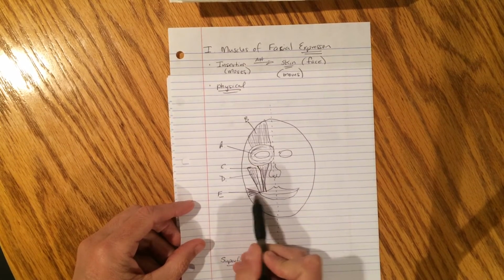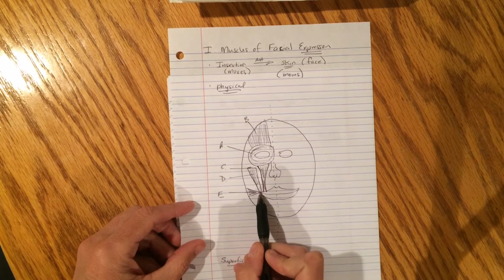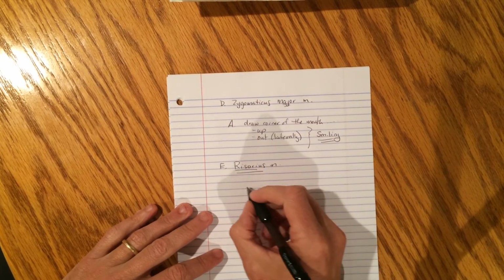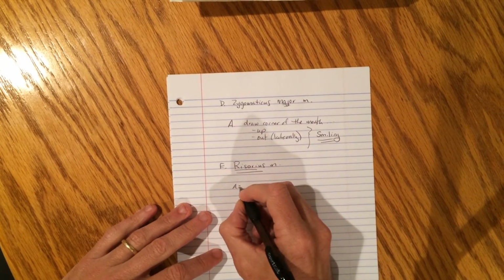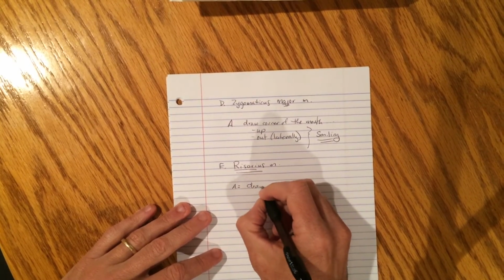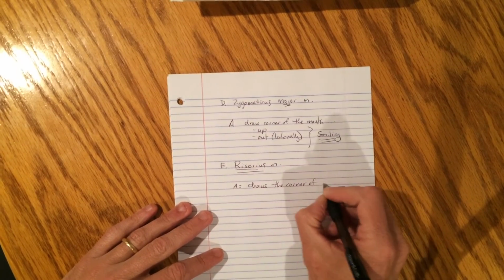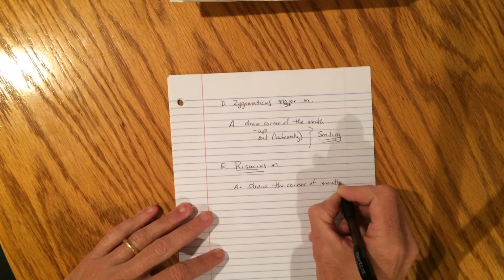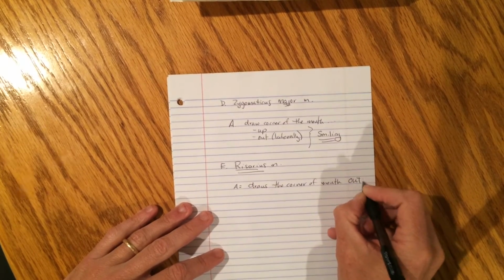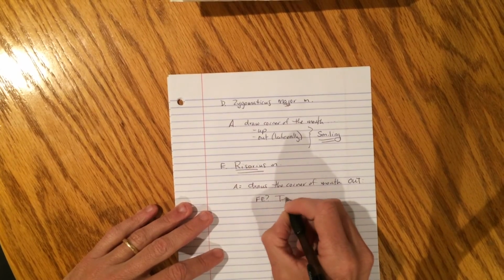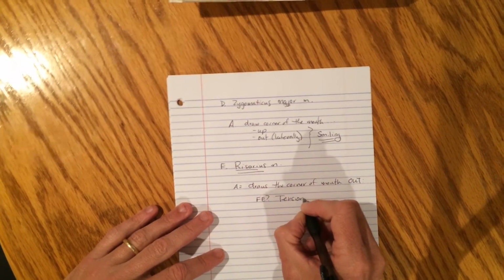So in this case, when this muscle contracts, the corner of the mouth is going to go to the origin, so it's going to go in which direction? Here we go. So let's put action. Action equals. It draws the corner of the mouth on both sides out. Facial expression. This is supposed to show tension or concern.